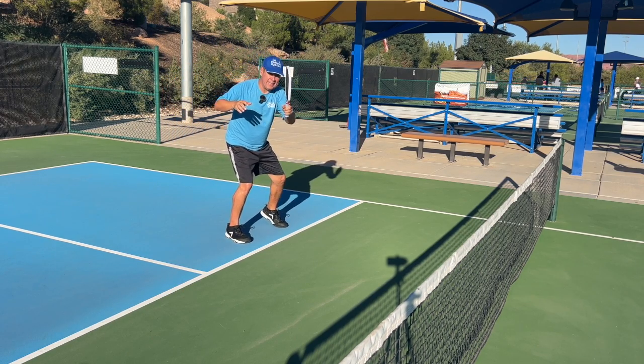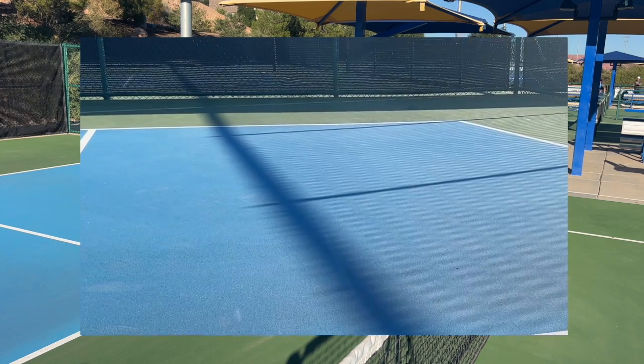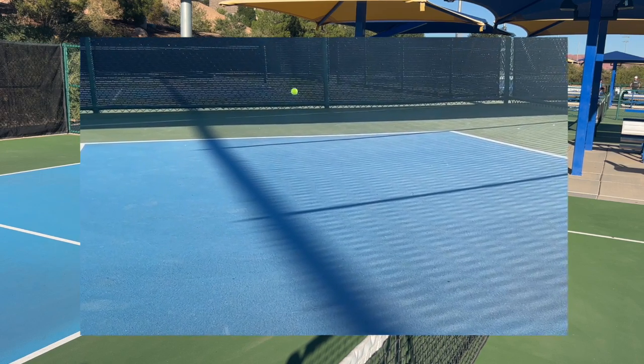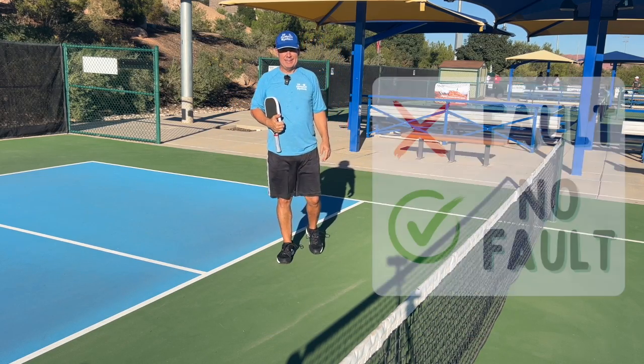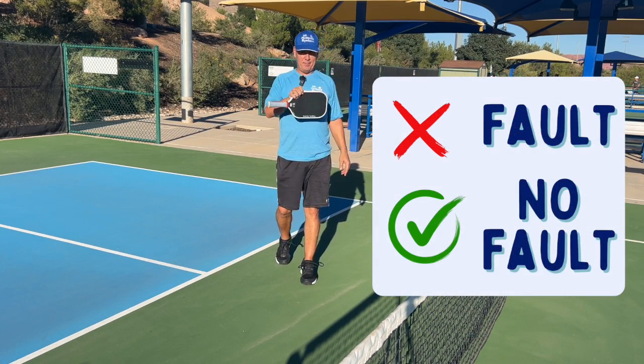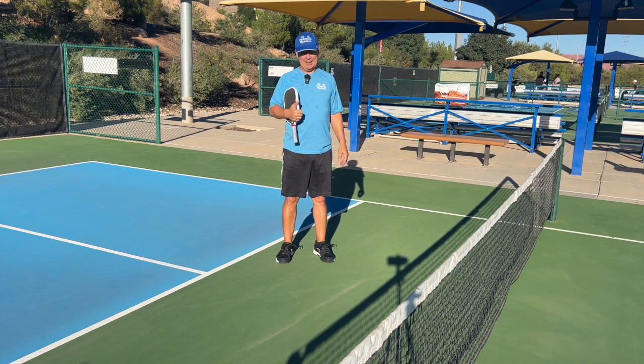Boom. And I hit a clean winner, but I'm a little bit off balance on my shot. The ball's bounced a bunch of times, hit the fence, and then after that, I step into the non-volley zone. Is that a fault? Or is the ball dead? No fault. The answer is, again, a little bit tricky here.